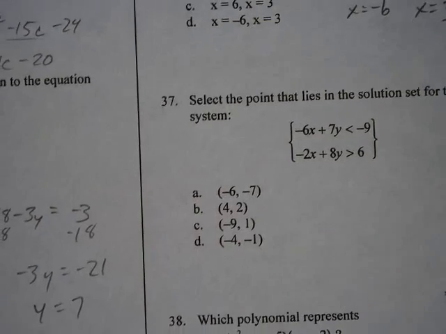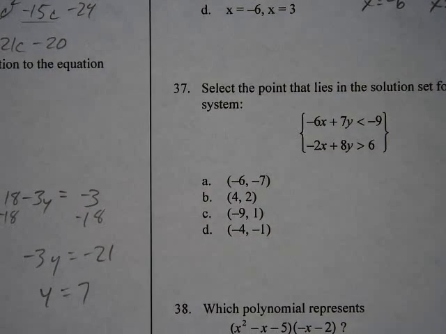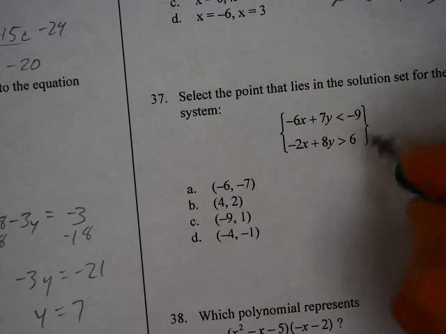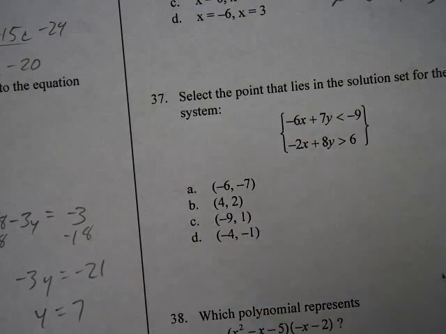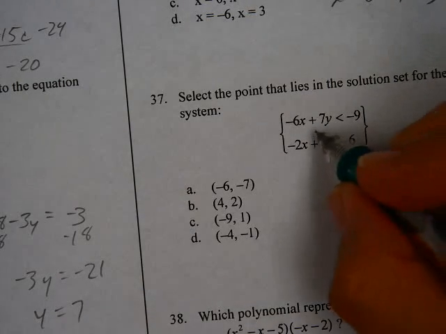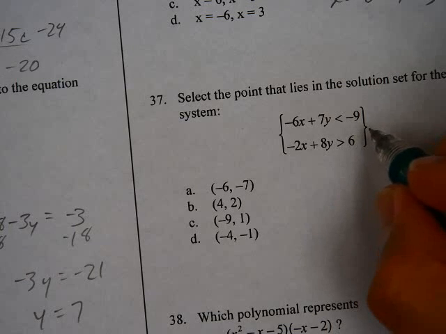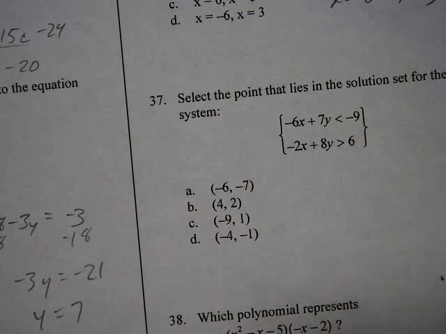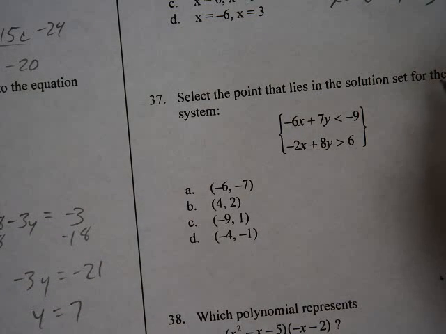Select the point that lies in the solution set for the system. Well, you could plug them in. To me, it's just easier to graph them. Although these graphs are not going to be that nice. You can do intercept form. Yeah, this is not going to be entirely pleasant, is it?